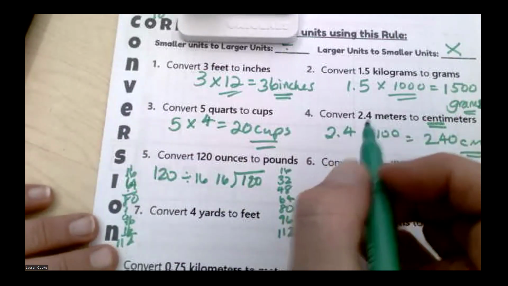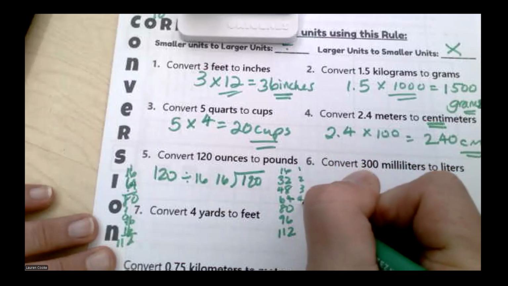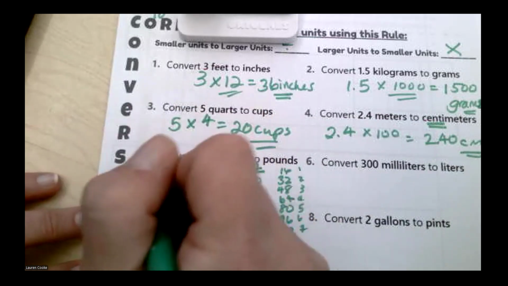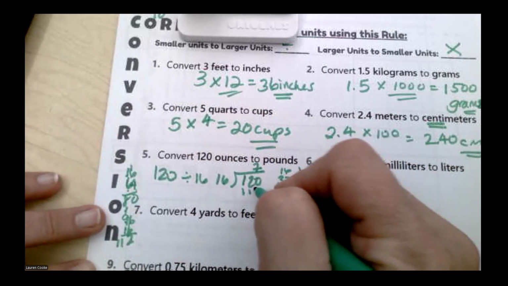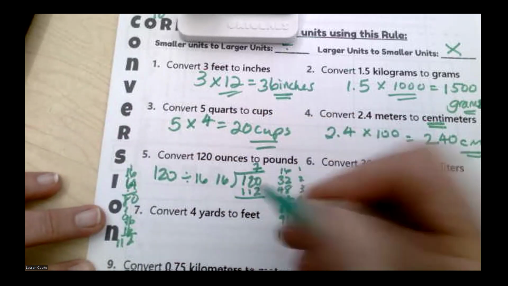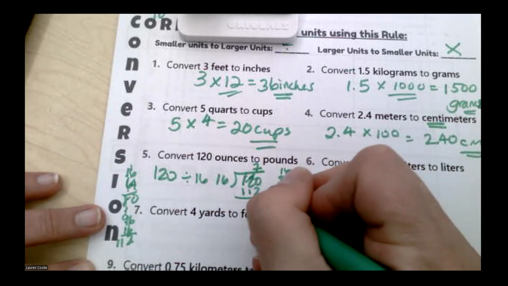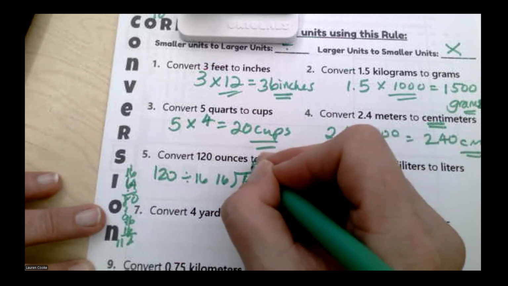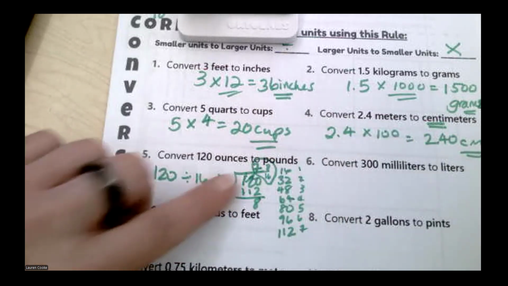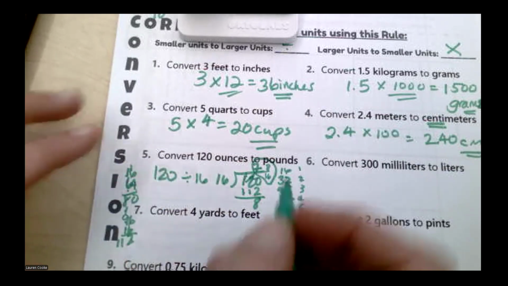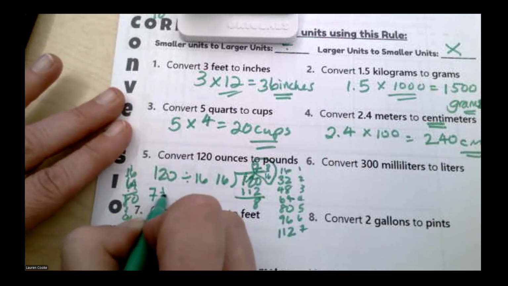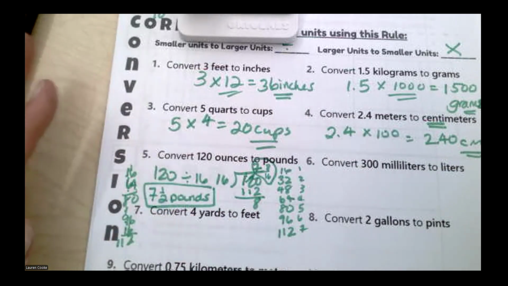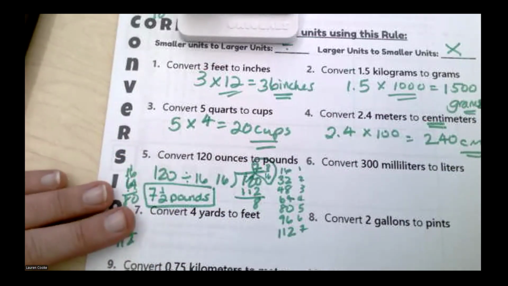So I'm going to get 7. 7 times 16 is 112. And then from 112 to 120 is 8. And then I'm going to have 8/16 left. But that's in my loadout, even though the other one was in the reference sheet. And I'm going to know that it's 7.5 pounds because 8/16 is half.